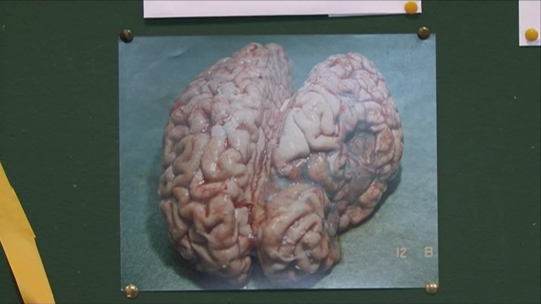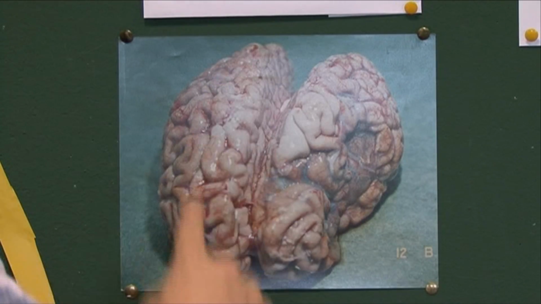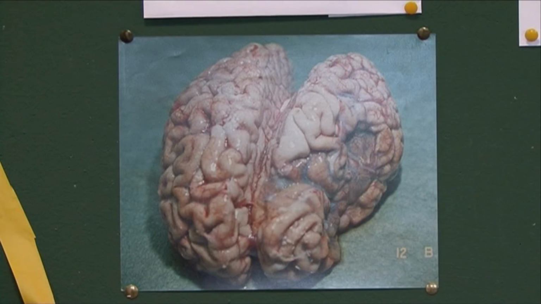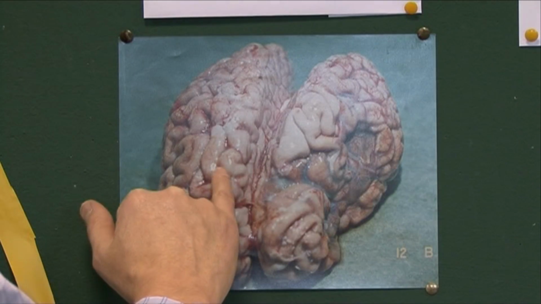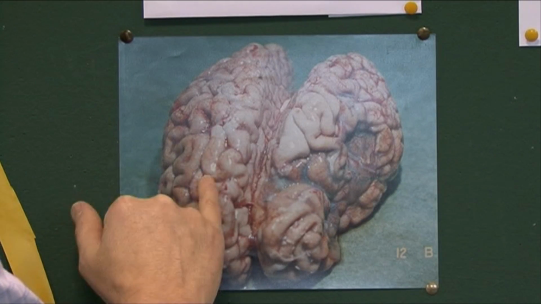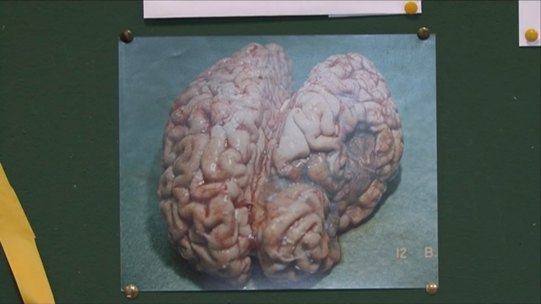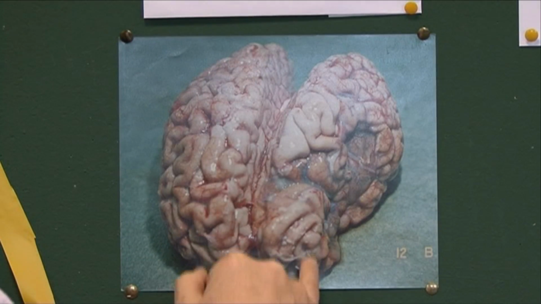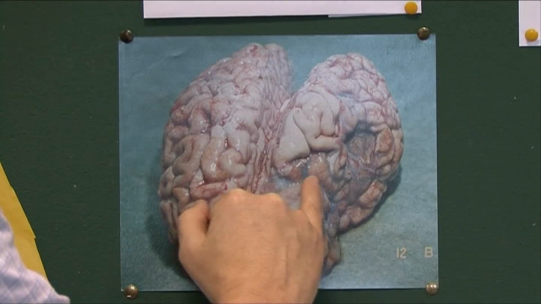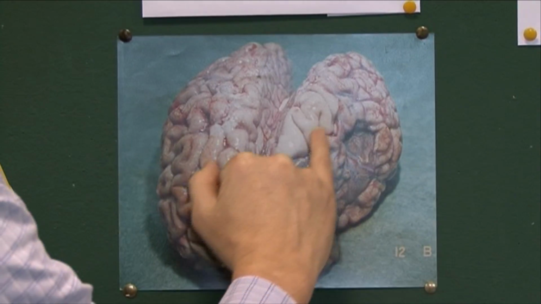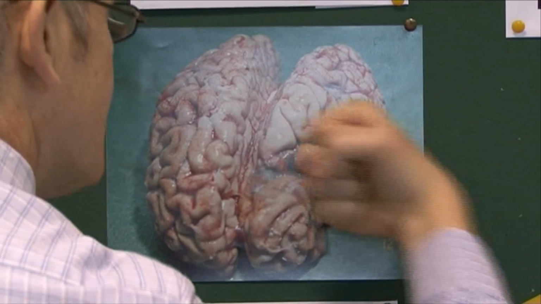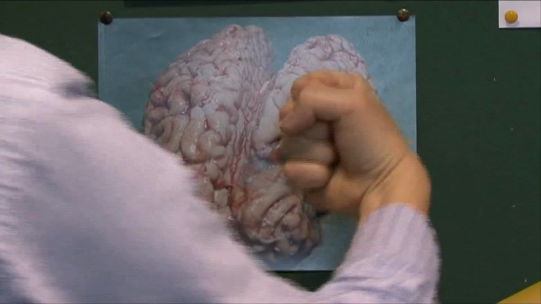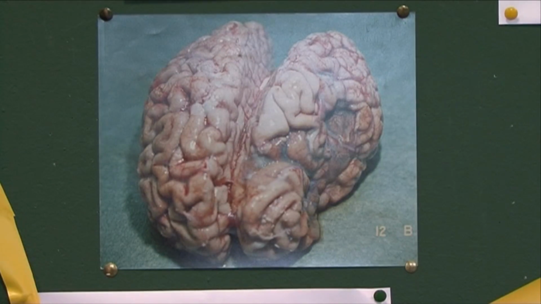For example, on this brain we can clearly see the two cerebral hemispheres of the cerebrum, and it's quite nice. You can see the structures of the gyri with the sulci in between. And this hemisphere looks reasonably normal, but clearly on this one you can see there's a very large indented area where the brain has been pushed in. And what's happened here is this patient has actually died of a subdural hematoma.